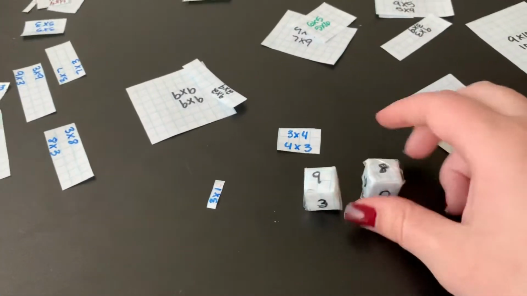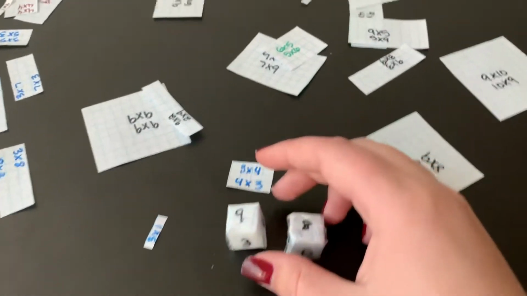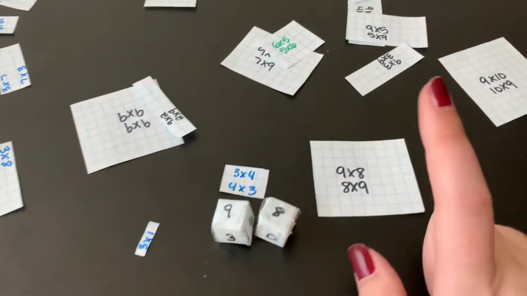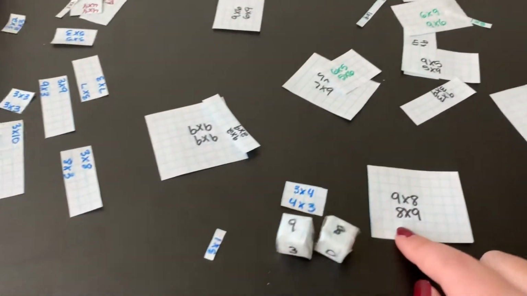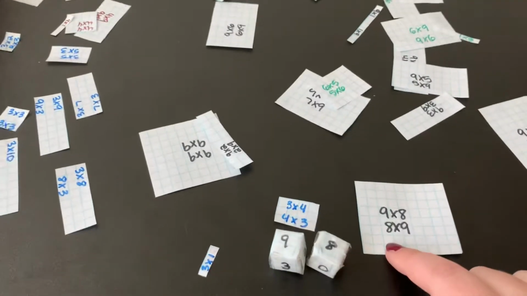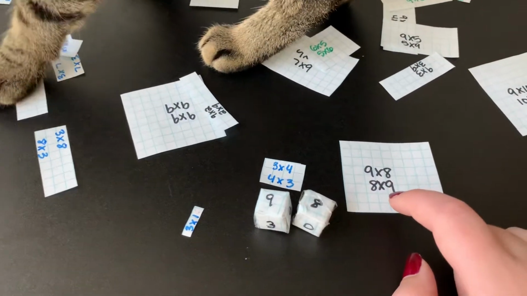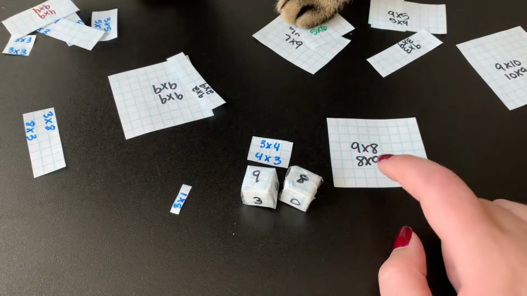6 and 8. This is more difficult. Or I'm sorry, 9 and 8. 9 times 8 equals 72. And then I would have them find the card, or the array card, I'm sorry, this one. And then a possible partition would be 7 times 10 and 1 times 2.